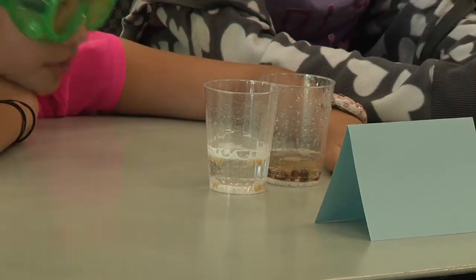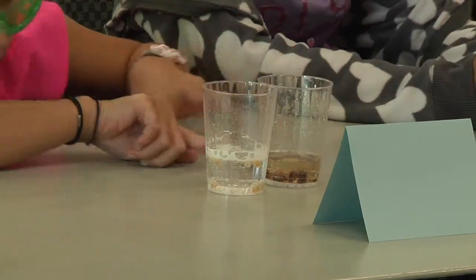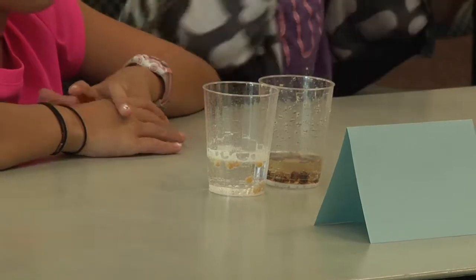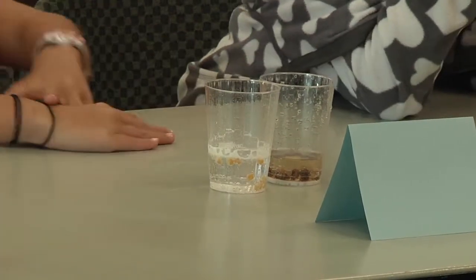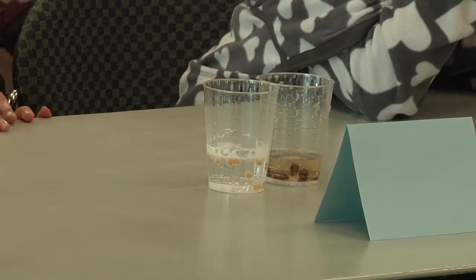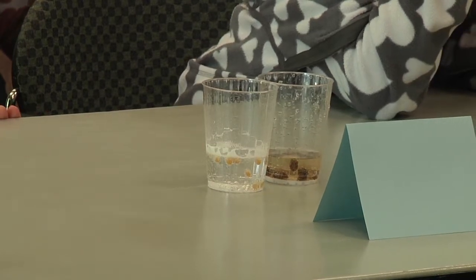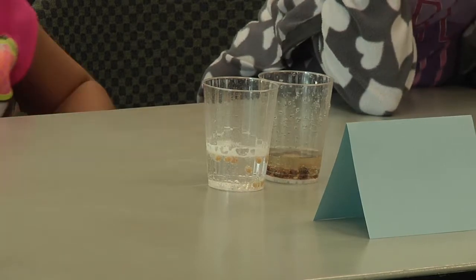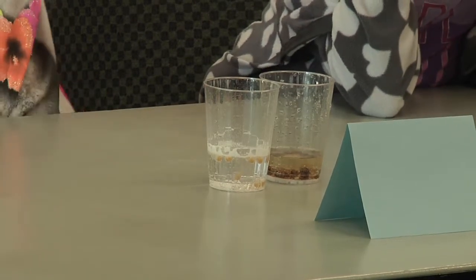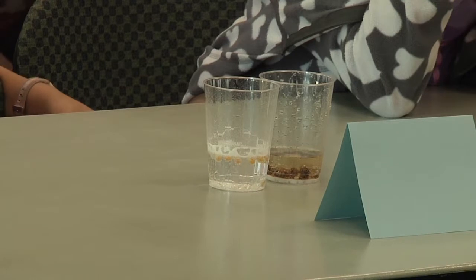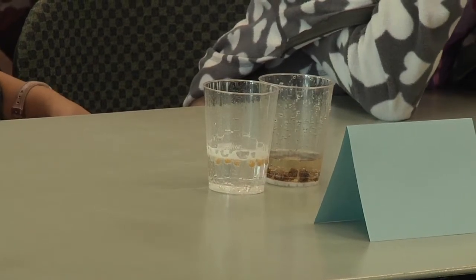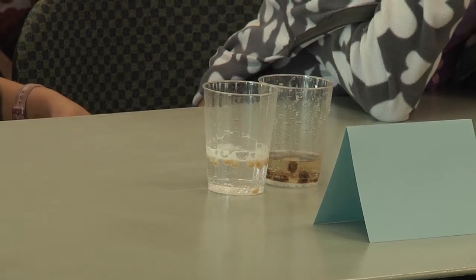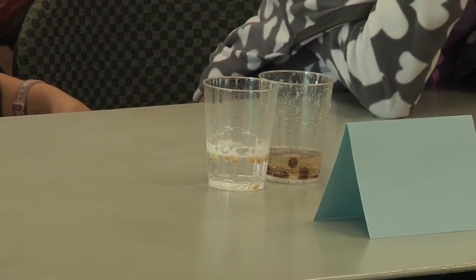So now you can take your other cup and put them side by side and observe the differences. What differences do you see? This is salt, right? Ethan, yes, Ethan, what did you say? Caleb, what did you say? Okay, Caleb said that the kernels have less density than the raisins.